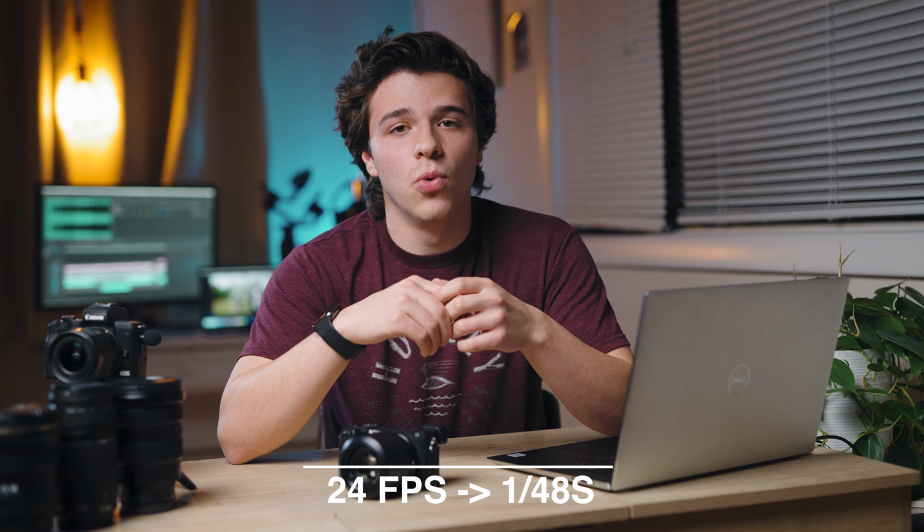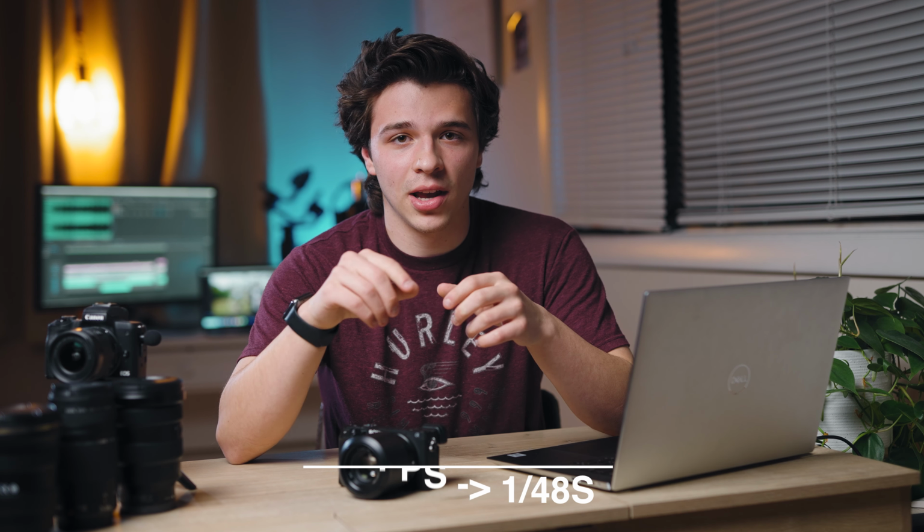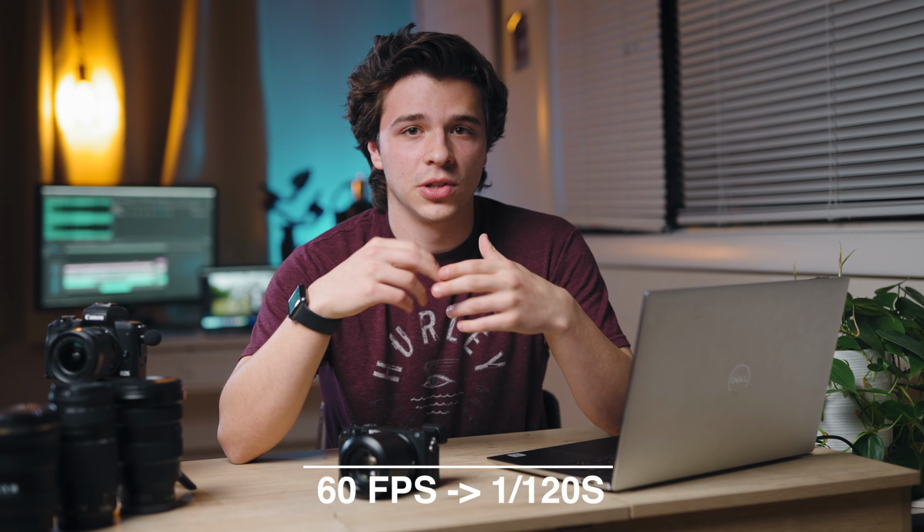For shooting video, you want to make sure that your shutter speed is double your frame rate. So if you're shooting 24 frames per second in your video, you want your shutter speed to be 1/48 of a second. If you're shooting 60 frames, you want it to be 1/120, and so on for different frame rates. And this gives your video the most natural looking motion blur, most similar to what your eye sees in real life.